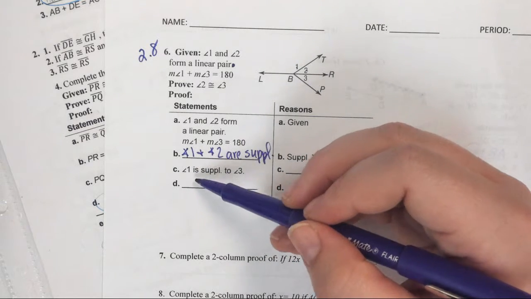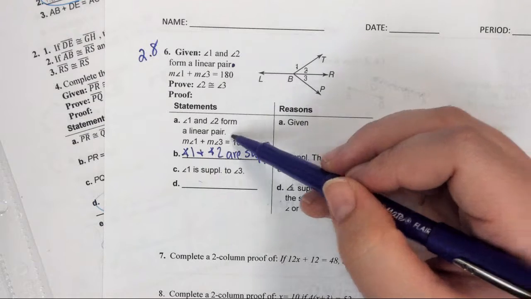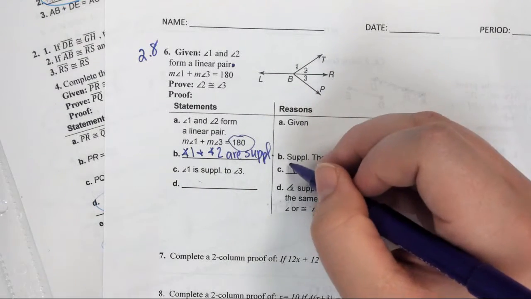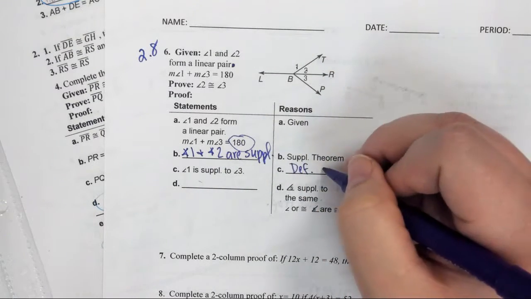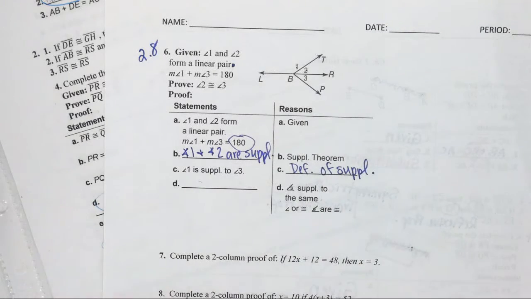Letter C says angle 1 is supplementary to angle 3. Well, we knew that because they added up to 180. That was the definition of supplementary angles. You know supplementary angles add up to 180 degrees.